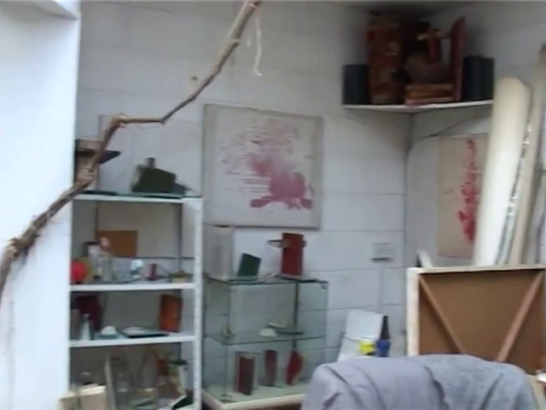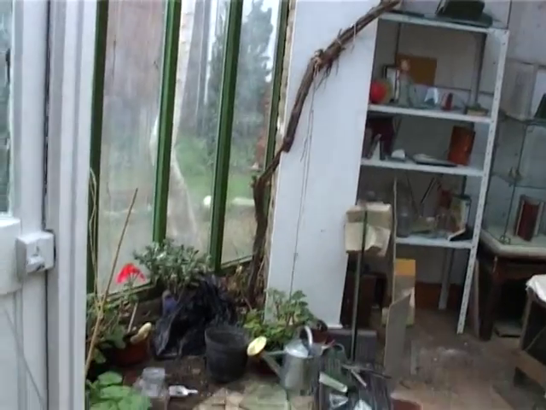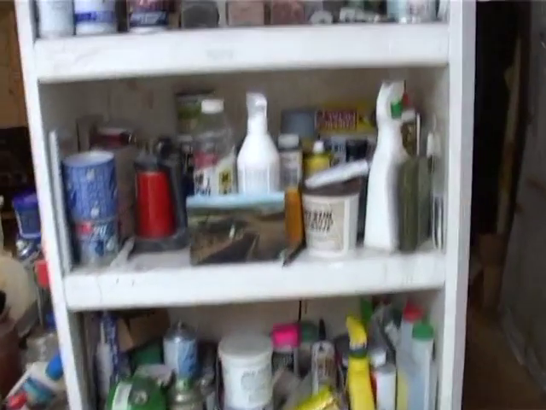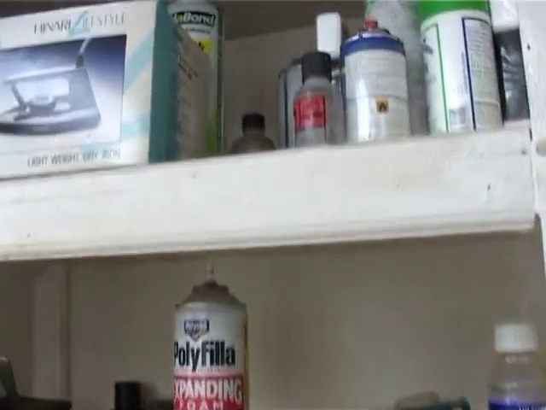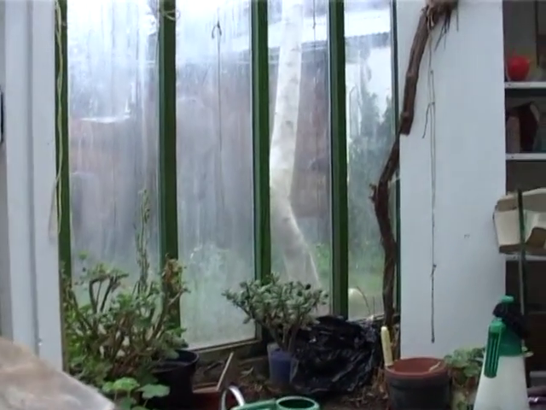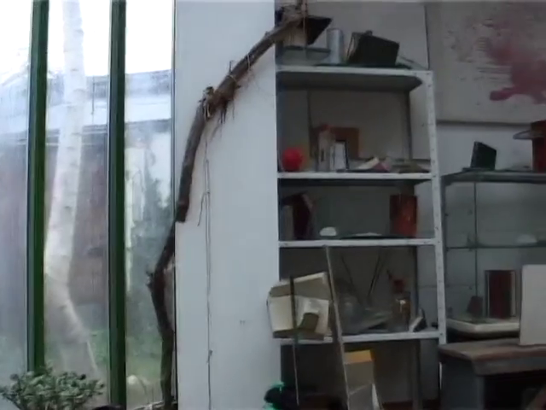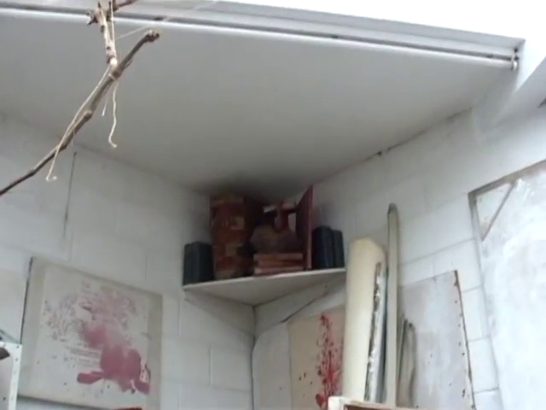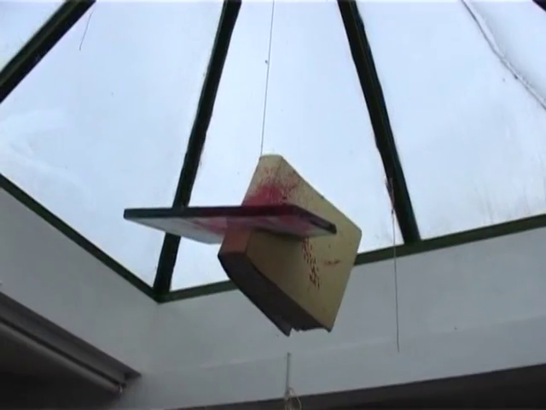It's in a state of total chaos at the moment, but that's how it is. I've been here 20 years, or nearly 20 years. The vine was planted in that space, and it's still grown quite big.